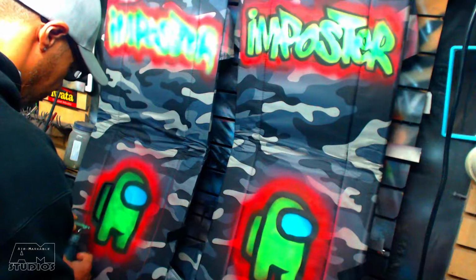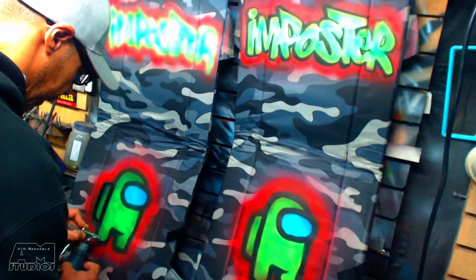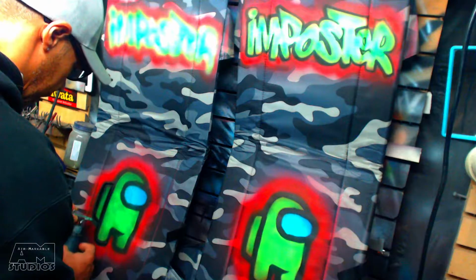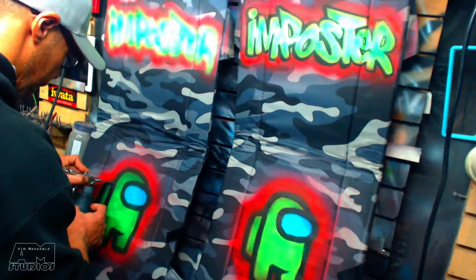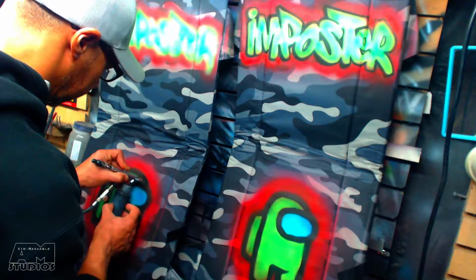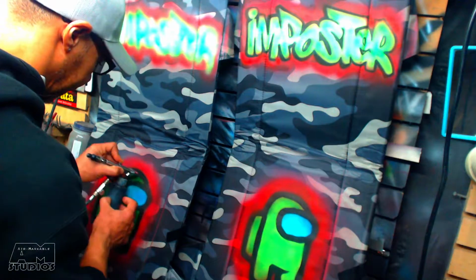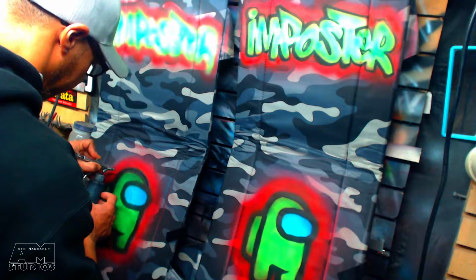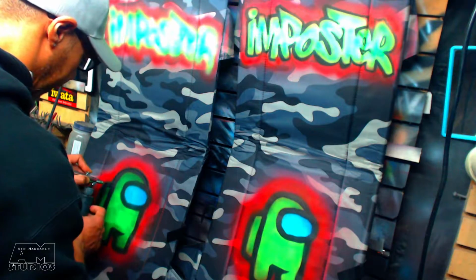So I am airbrushing at a surprisingly high PSI. I airbrush at 60 to 80, really at a high 80 most of the time.